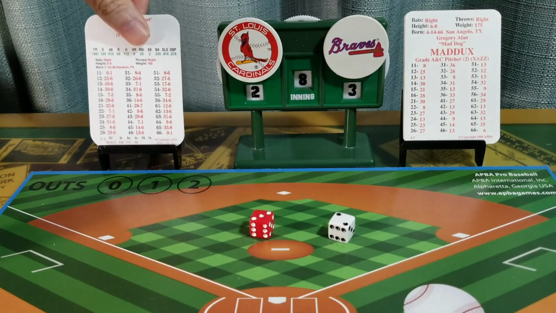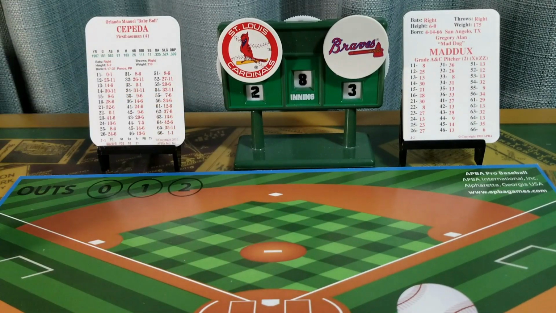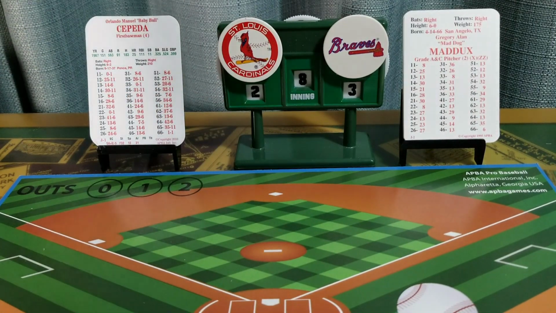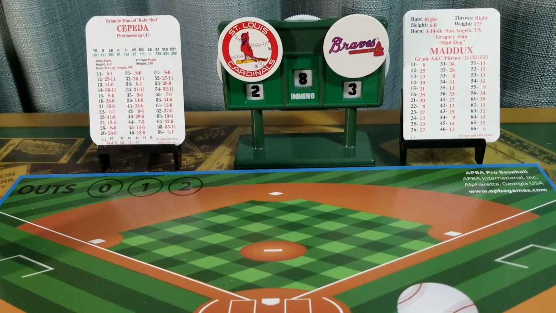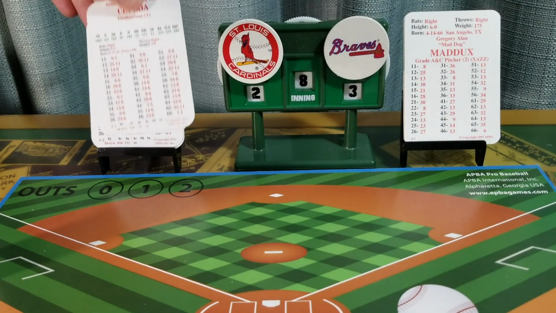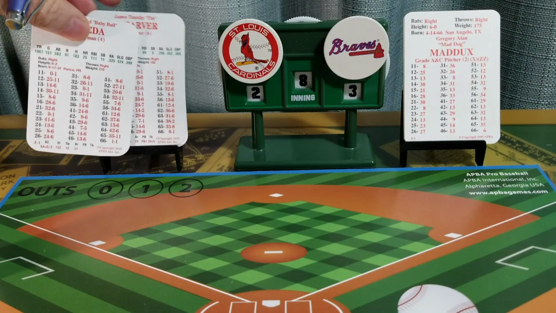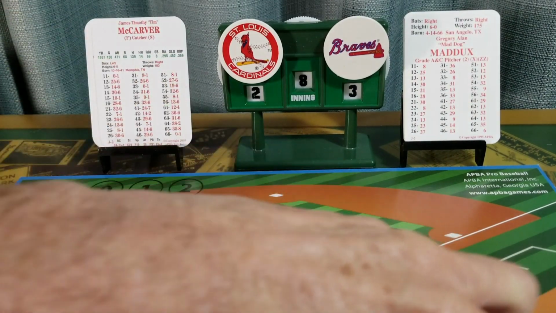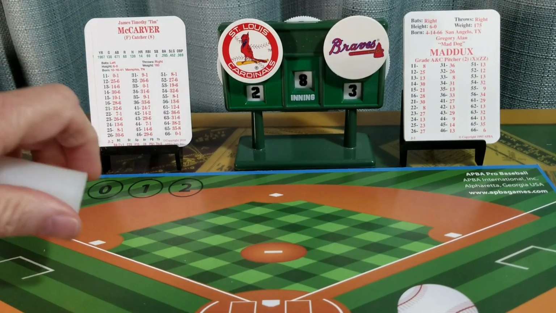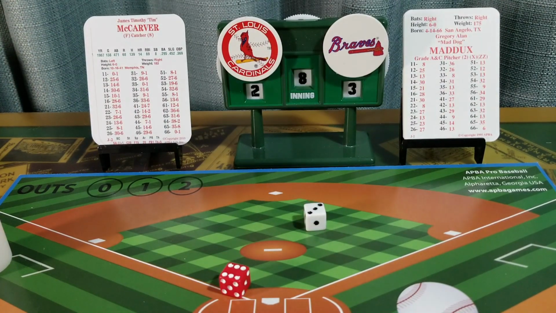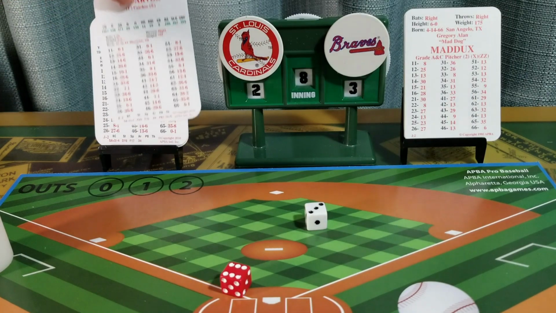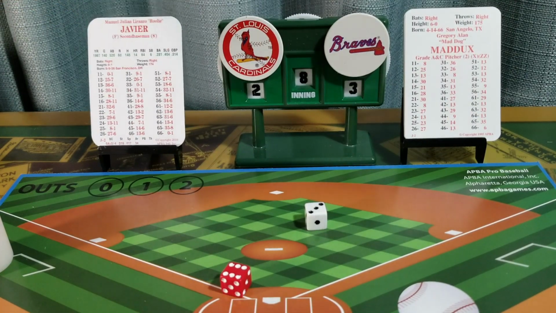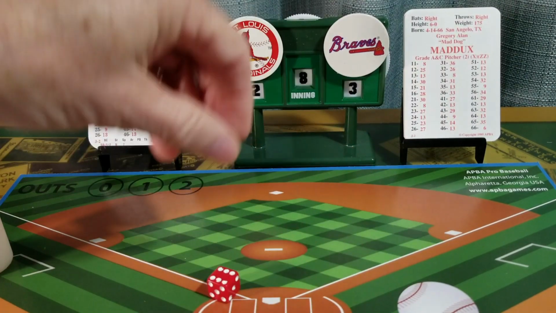4-3. Here's the 1967 MVP from the National League, Orlando Cepeda. 24 is the roll. He strikes out. That's the 6th strikeout for Greg Maddux. And Tim McCarver. 63 is a fly ball to Marquise Grissom in center field. It's caught, and the Cardinals are retired in the 8th. Go to the bottom of the 8th. Braves 3, Cards 2.